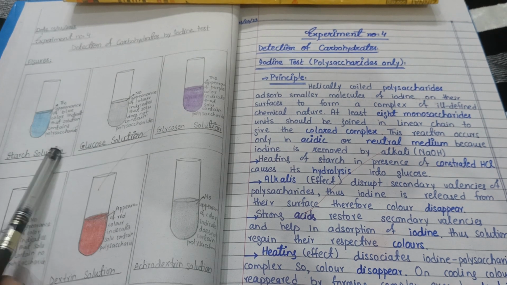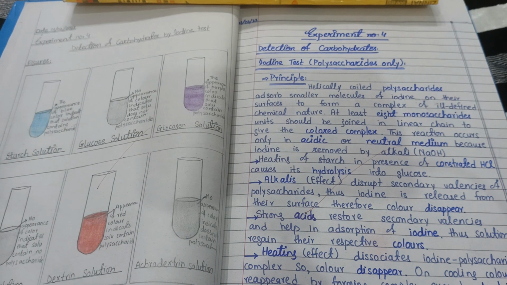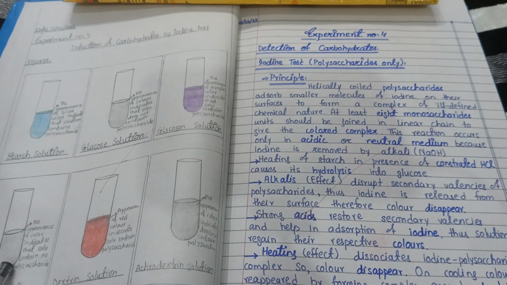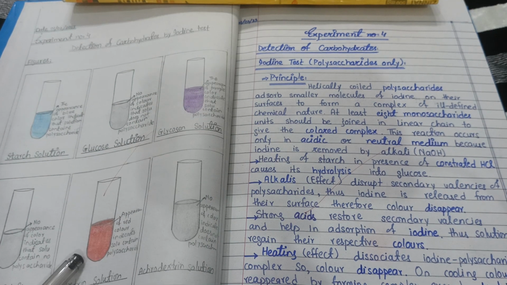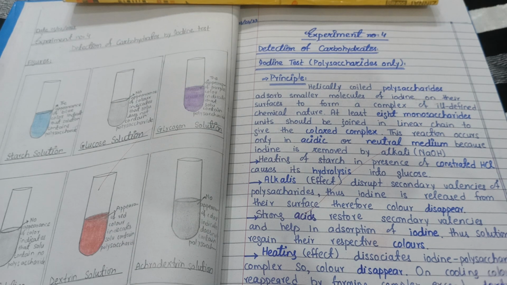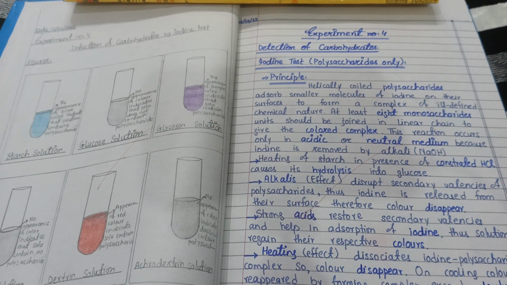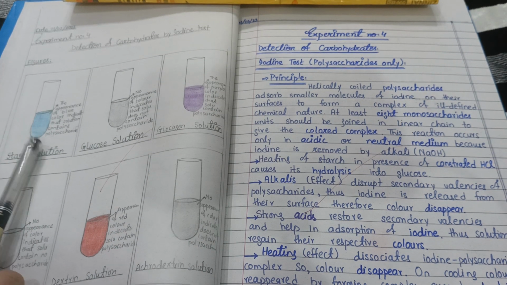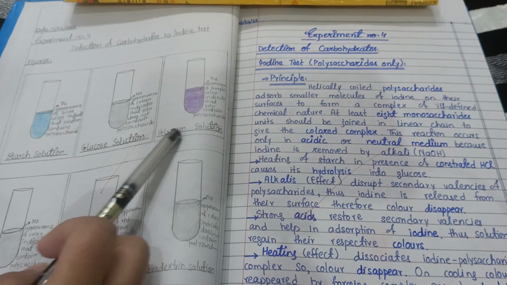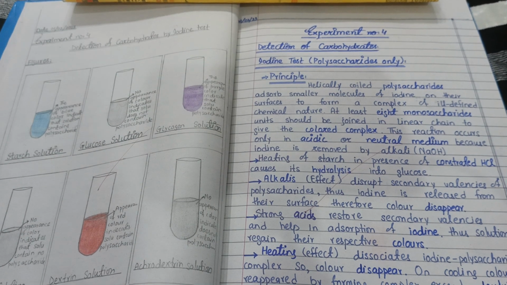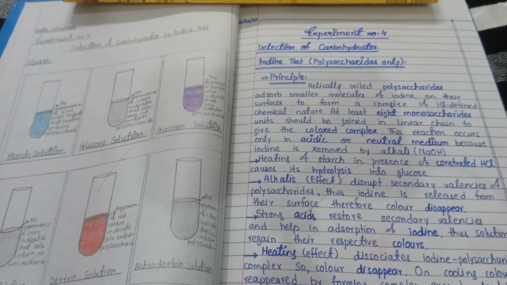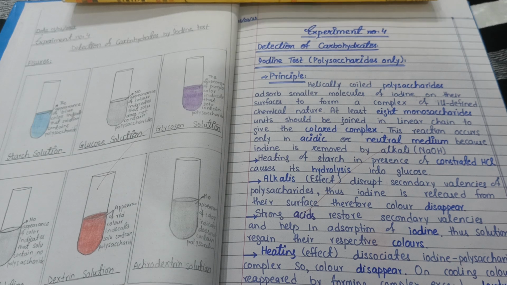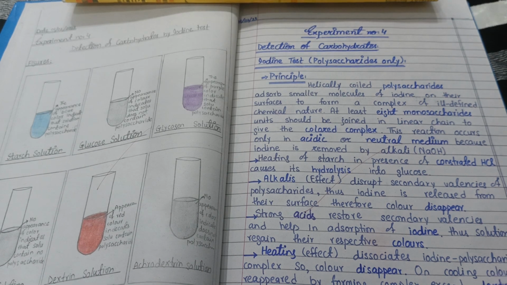So in this part, the diagrams of different test tubes are given. For example, one contains starch solution. This is glucose, this is glycogen, this is maltose, dextrin, and arcodextrin. So after we add the iodine reagent, only the polysaccharide is going to show the color. For example, starch is a polysaccharide, so it changes its color. Dextrin changes its color, and glycogen changes its color. But the maltose, glucose and arcodextrin solutions are not going to change their color, because they are not polysaccharides.